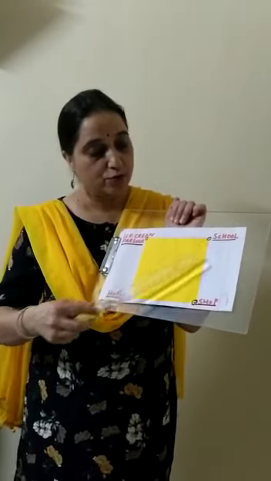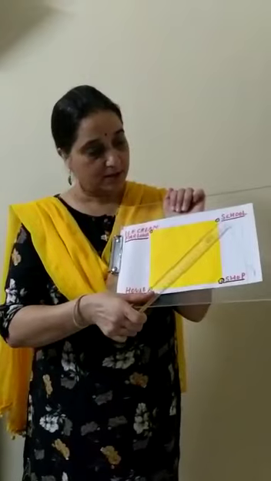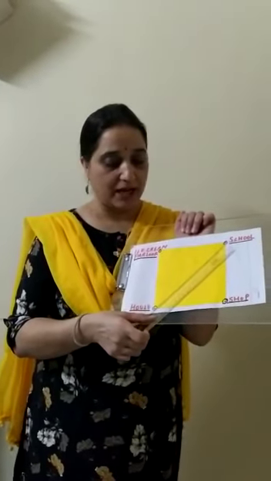Now, if I am going to join these 2 corners, it becomes a side. If I am going to join these 2 corners, it is a side. If I am going to join these 2 corners, it becomes a side. And if I am going to join these 2 corners, it becomes a side. And if I am going to join these 2 opposite corners, is this a side? Or these 2 opposite corners, is this called a side? No. When I join 2 opposite corners, it becomes a line, and that line is called diagonal.